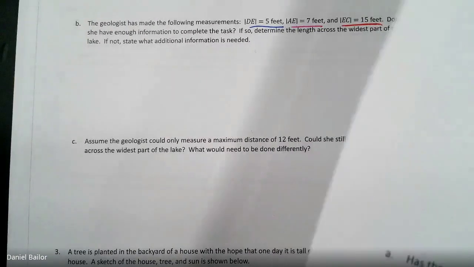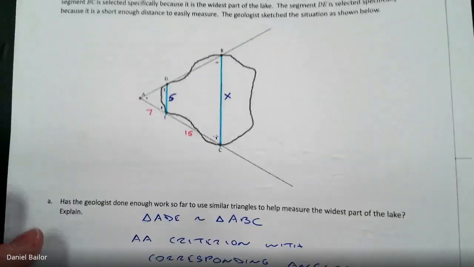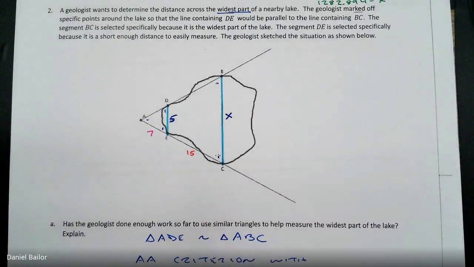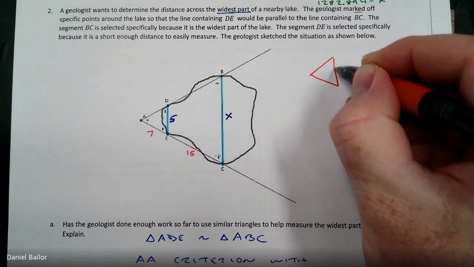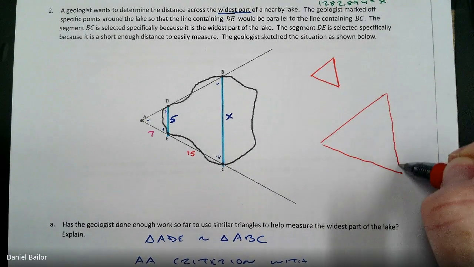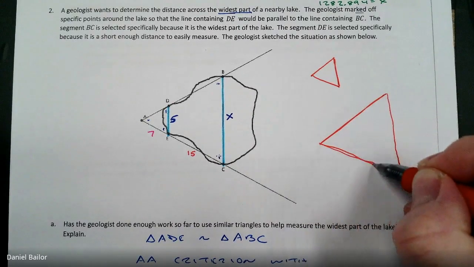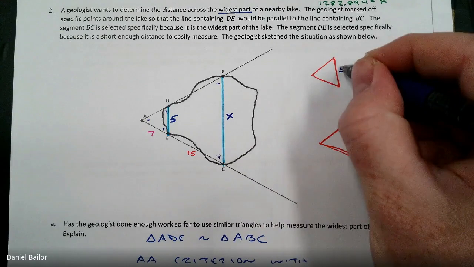So does he have enough information to find the widest part of the lake? Is this enough to find the X? Yes, it is. Let me show you why. In fact, it might be easier if we draw the two triangles separately. So let's do the small triangle right here, and the big triangle right here. I moved them away from the diagram and separated them so you can see them a little better.